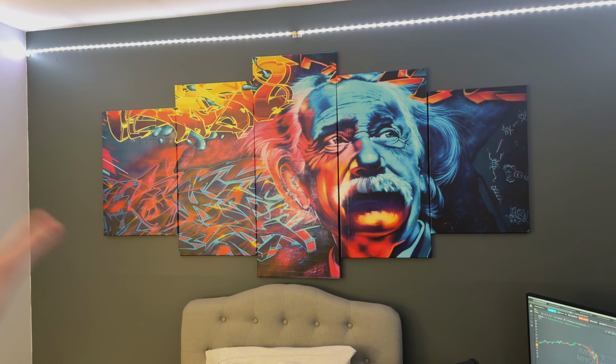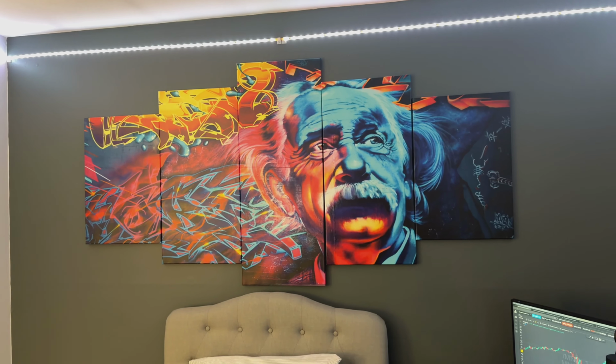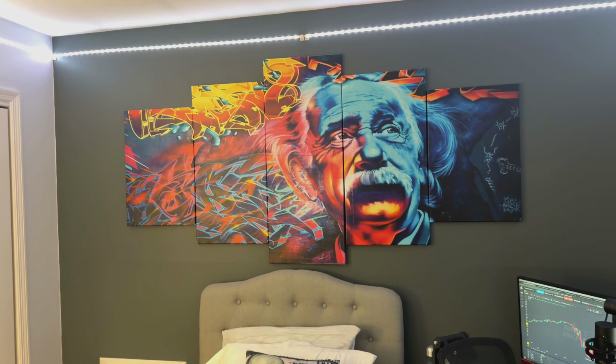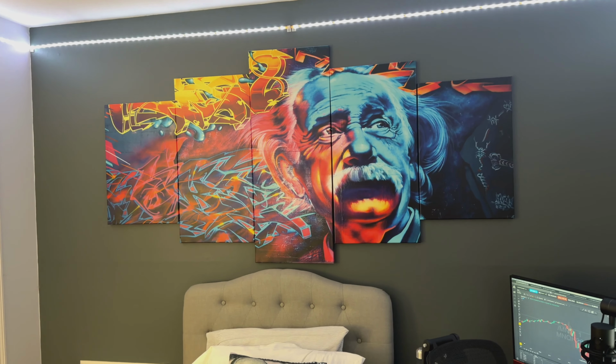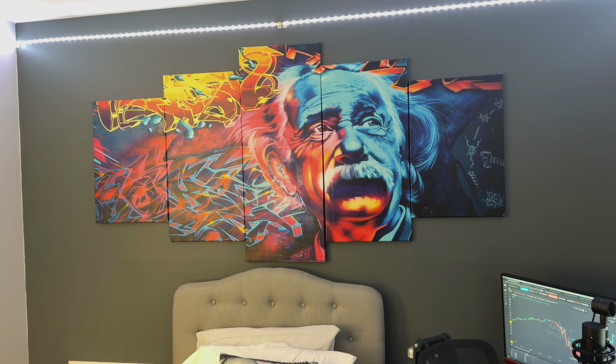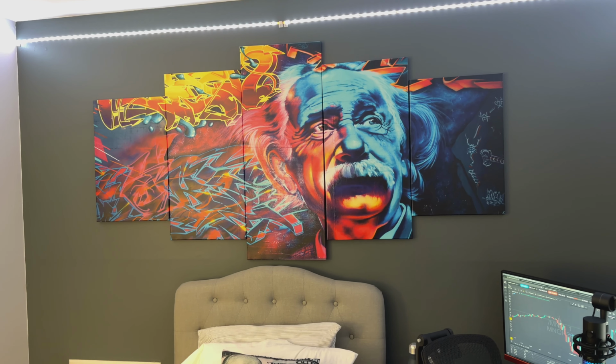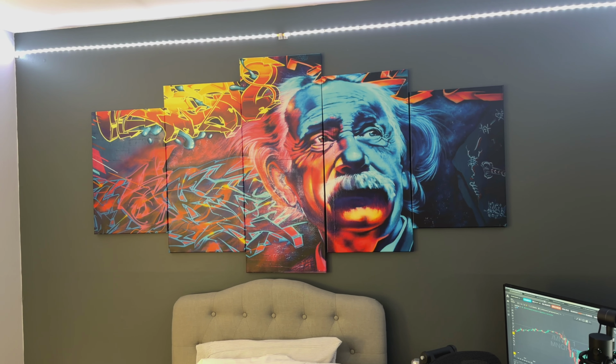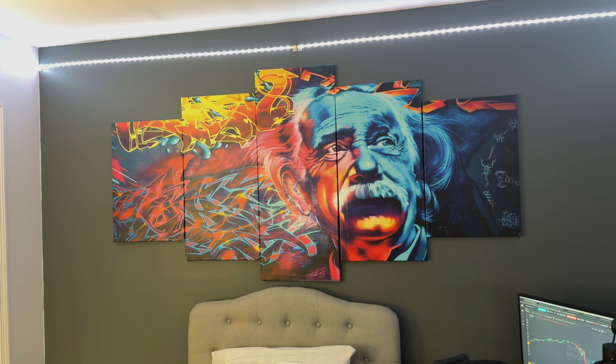This is an Einstein poster. It's got these boards that kind of come together, there's like 5 of them. To be completely honest, why did I pick this? I don't know. I thought maybe Einstein's a smart guy. I'm a smart guy myself. I just thought it looked cool. So this is the thing I got right above my bed.